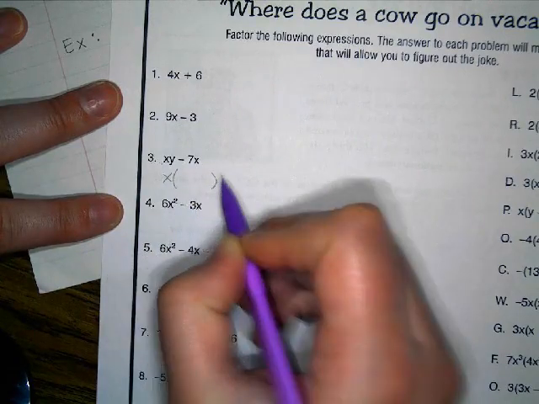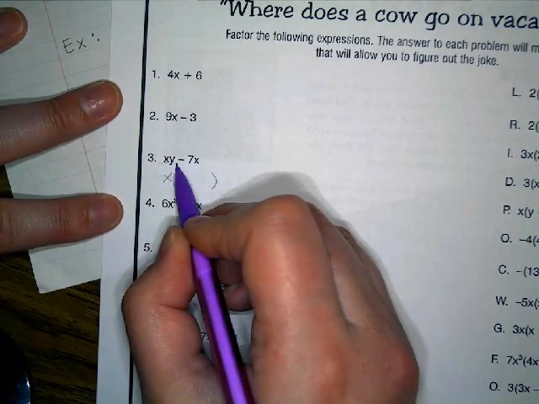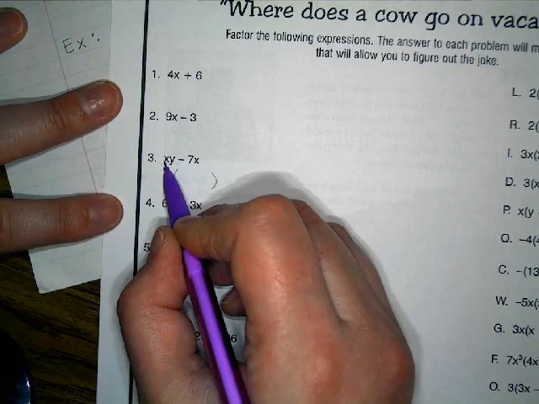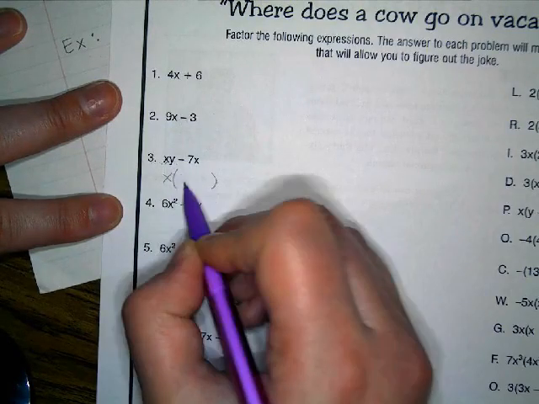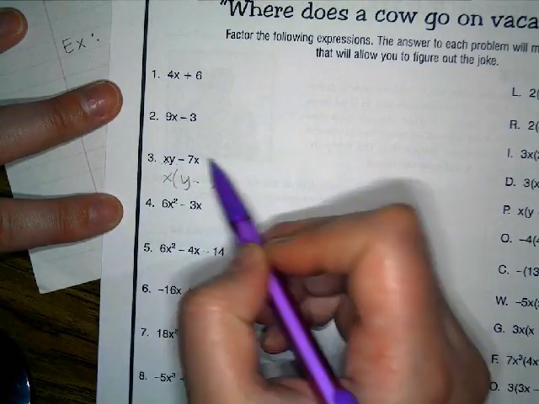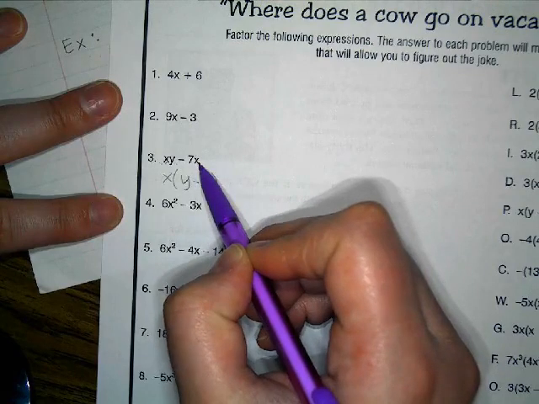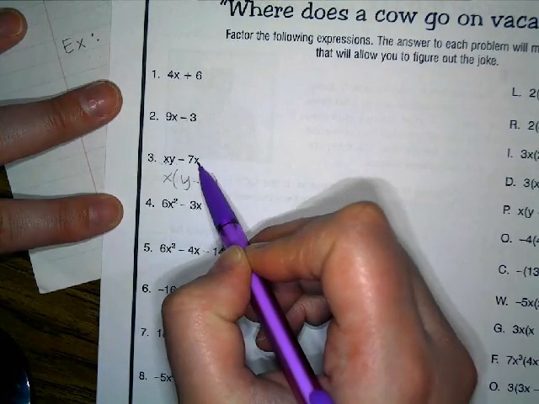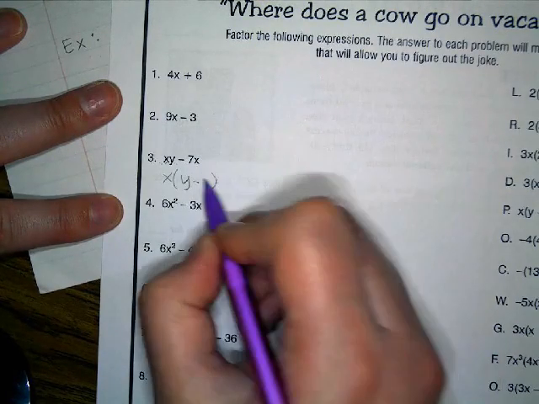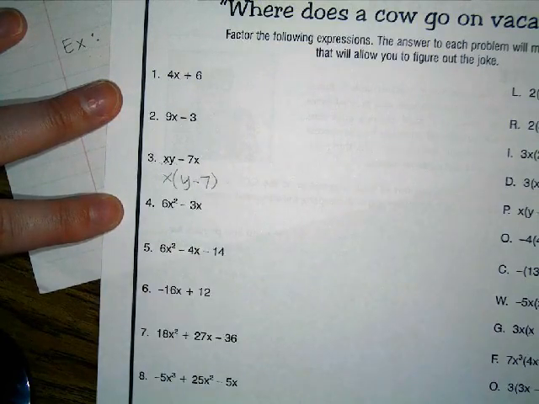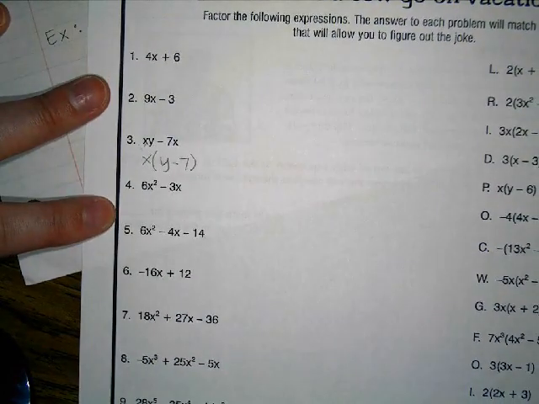What's left over? The Y. For the second one, I have a 7x. I took the x out. What's left over? 7. So number 3 corresponds to what answer choice? N, okay. So number 3 goes with N.